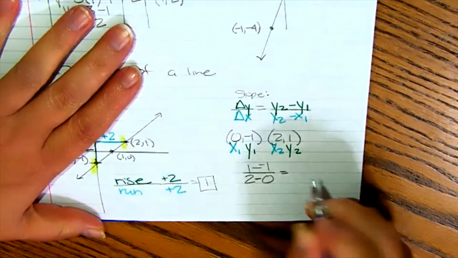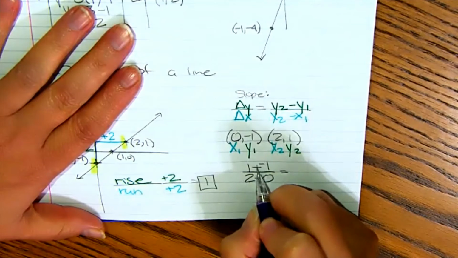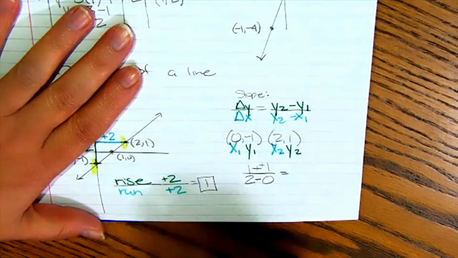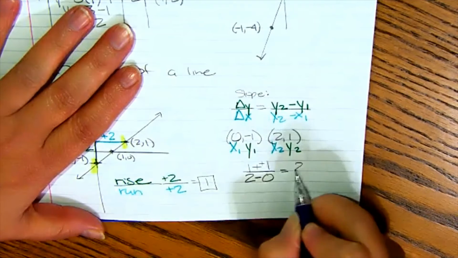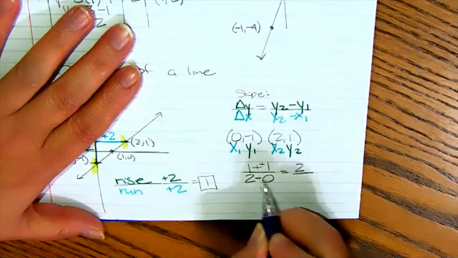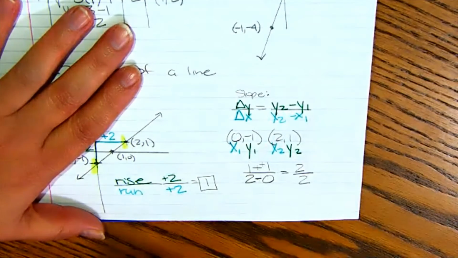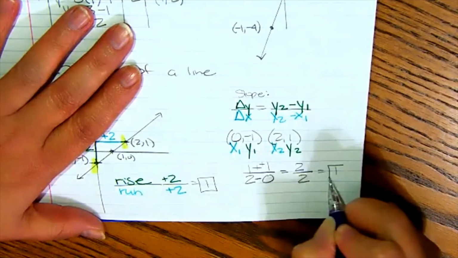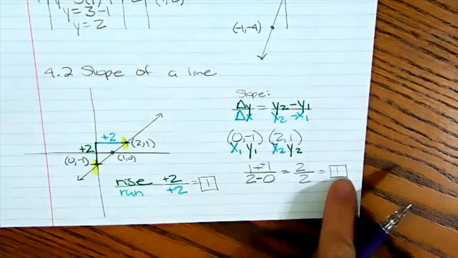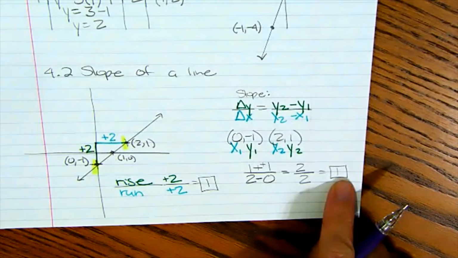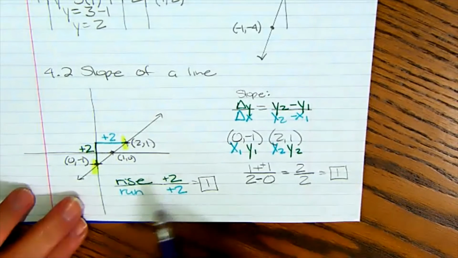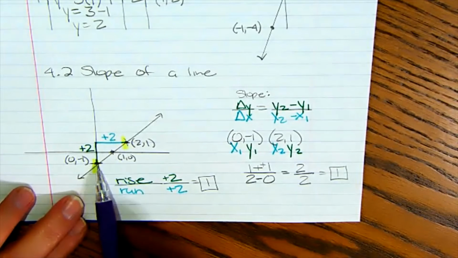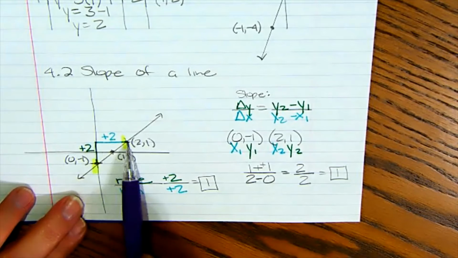And then I'm going to solve. I have a negative and a negative, which is positive. 1 plus 1 is 2. 2 minus 0 is 2. And 2 over 2 equals 1. So my slope is 1. So you can find the slope by graphing it and finding the rise over the run.